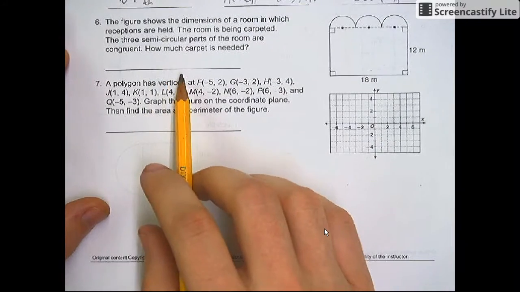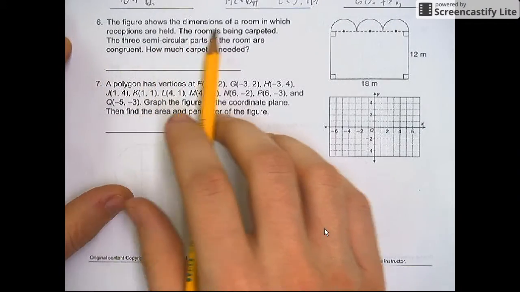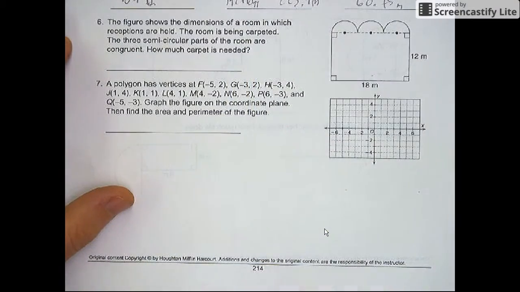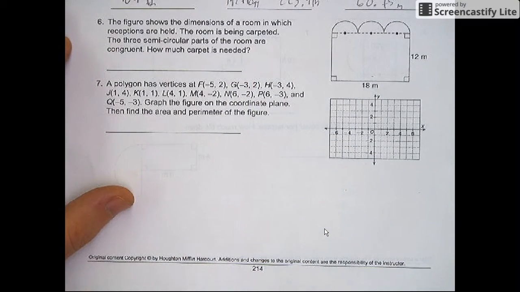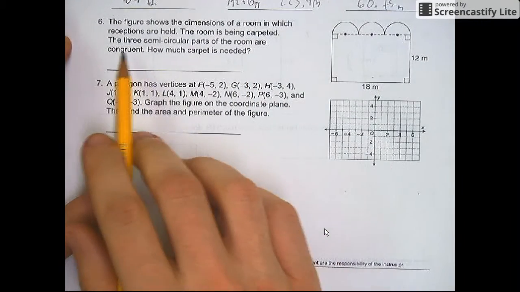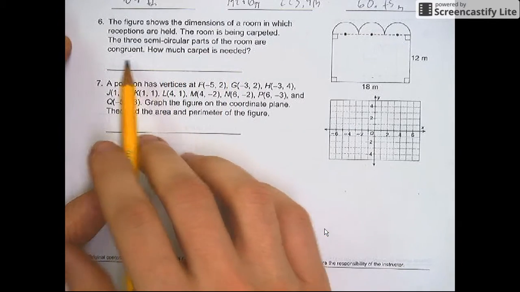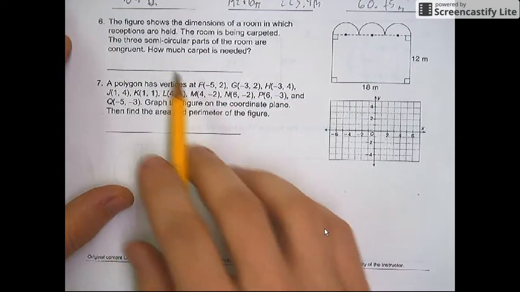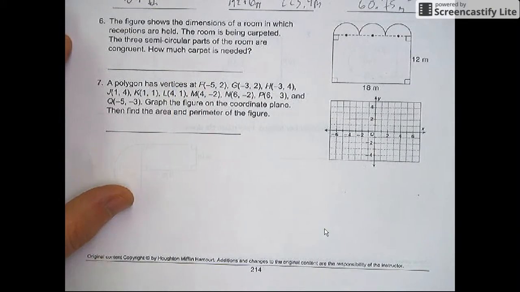We're talking about the ballroom. The figure shows the dimensions of a room in which receptions are held. The room is being carpeted. Well, of course it is. You can't bear one dance on a wooden floor, can you? The three semicircular parts of the room are congruent, which is a fancy word for equal or the same, my friends. How much carpet is needed?